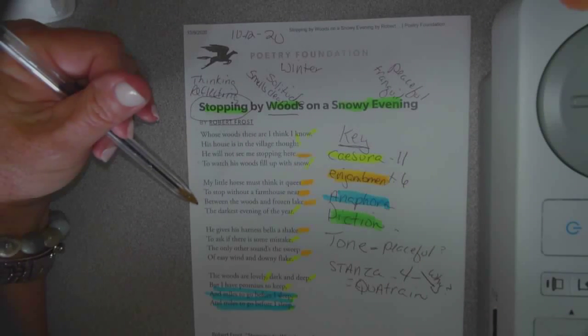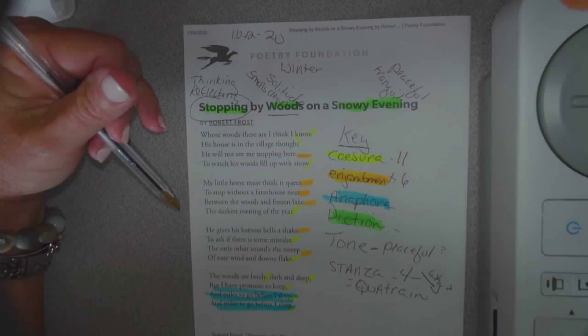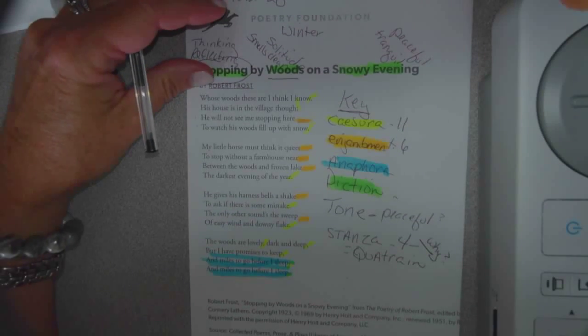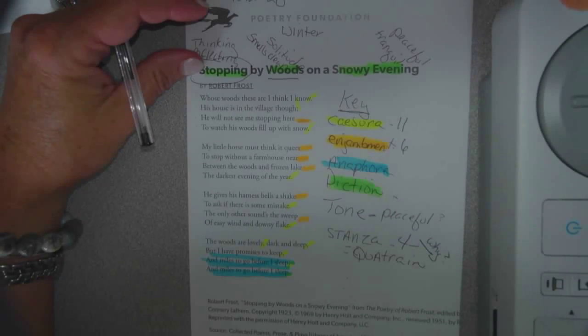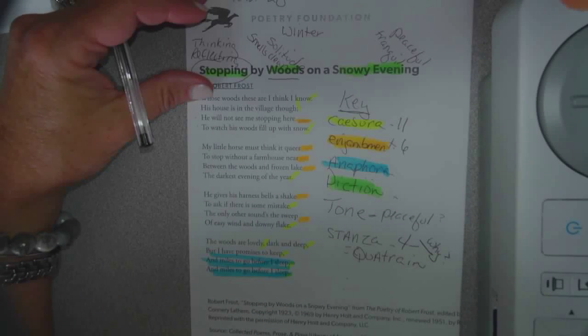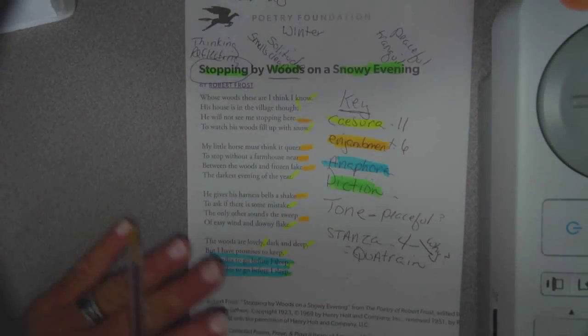My little horse must think it queer to stop without a farmhouse near, between the woods and frozen lake, the darkest evening of the year. He gives his harness bells a shake to ask if there is some mistake. The only other sounds the sweep of easy wind and downy flake. The woods are lovely, dark and deep, but I have promises to keep, and miles to go before I sleep, and miles to go before I sleep.